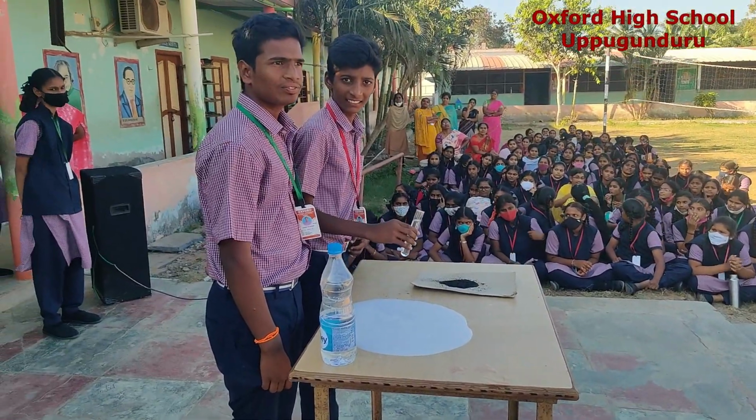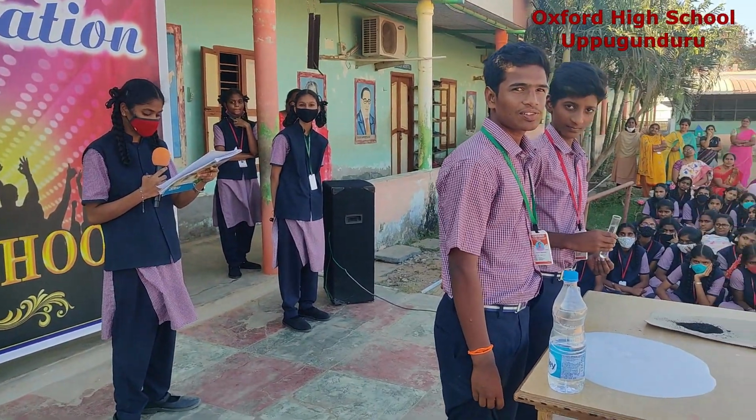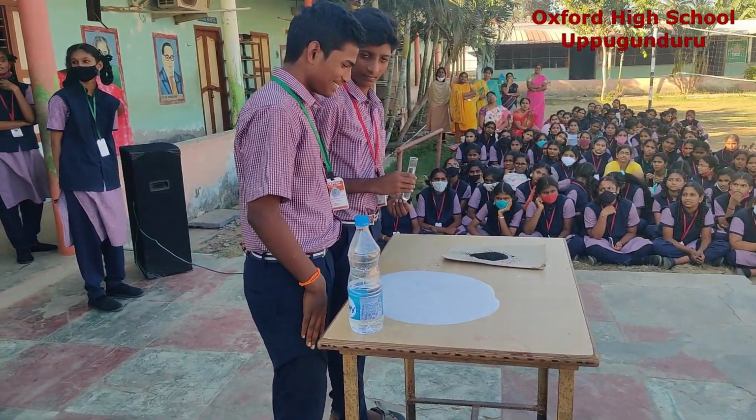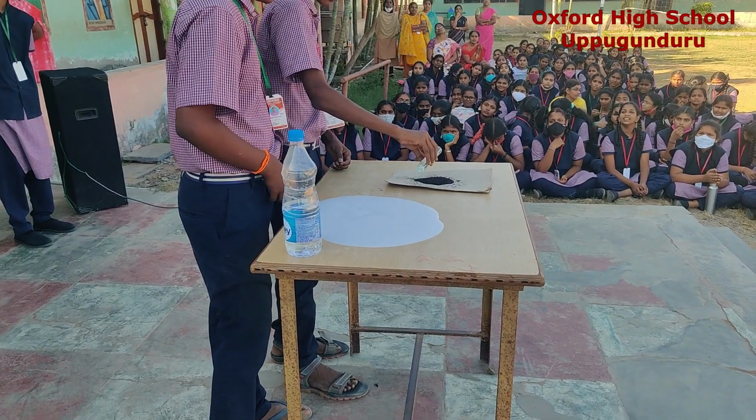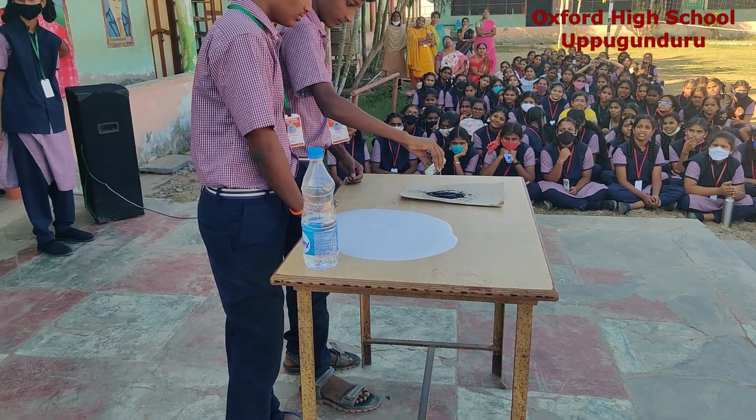In chemistry, without a matchstick, now we can produce a flame with the help of glycerin and potassium permanganate. This experiment was done by Aditya and Taraknath from 9th class.